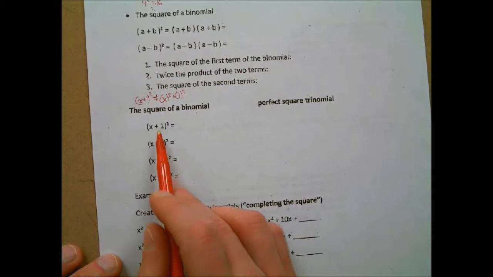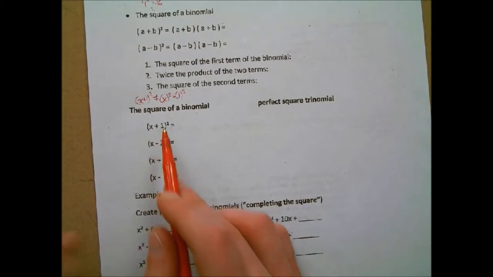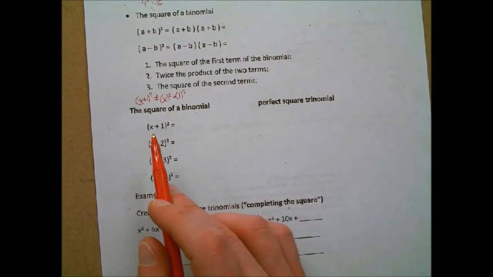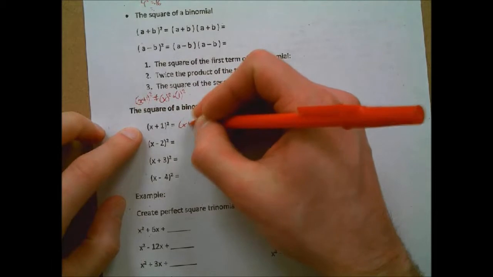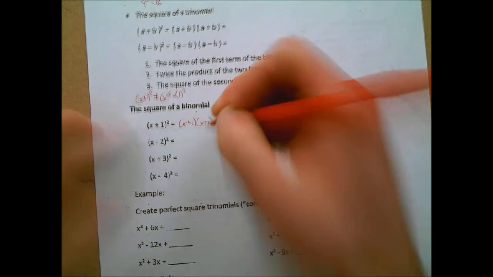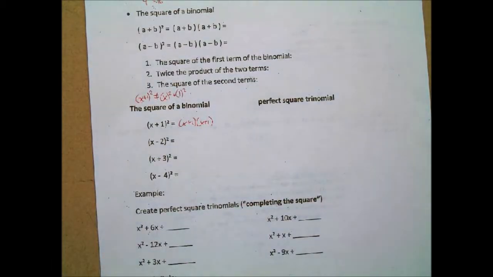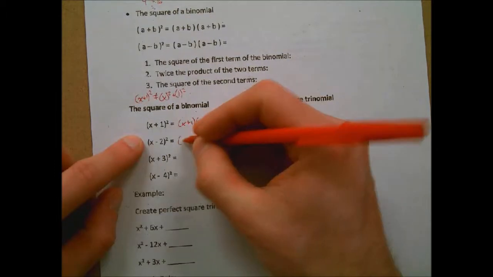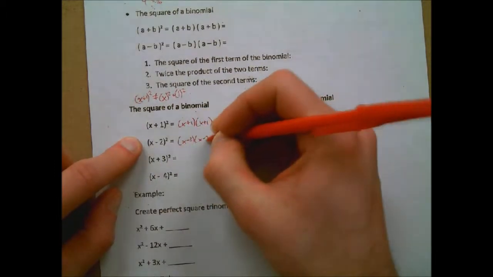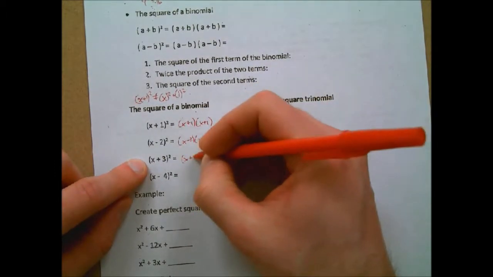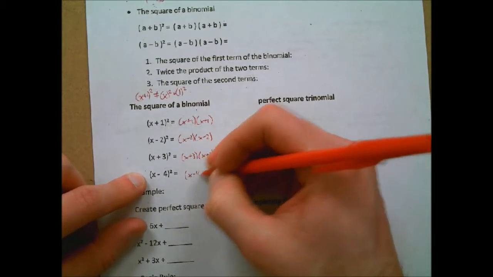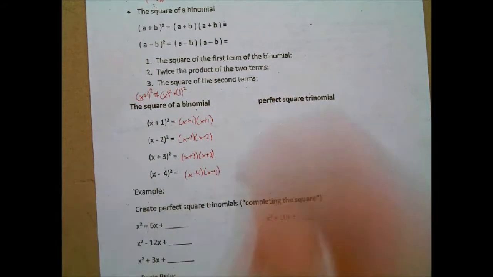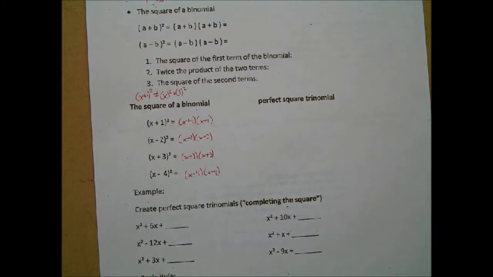So how do we simplify something like this? Well, you fall back to the definition of what squaring something means. What does it mean to square something? Multiply by itself. So we're going to write x plus 1 times x plus 1, just like this. x minus 2 squared will be x minus 2 times x minus 2. x plus 3 squared will be x plus 3 times x plus 3. And x minus 4 squared will be x minus 4 times x minus 4.